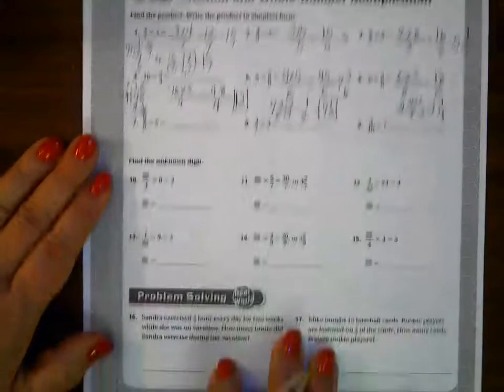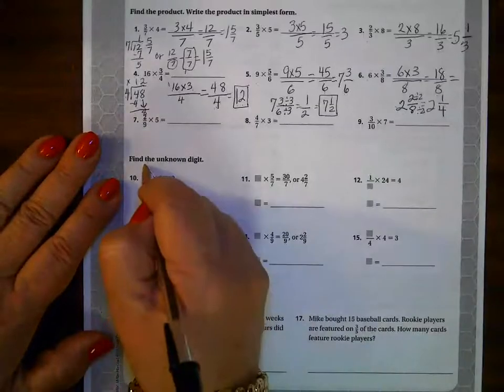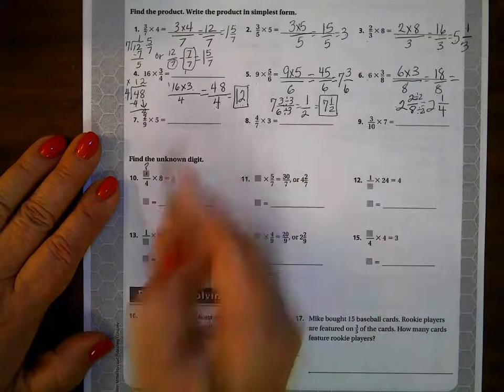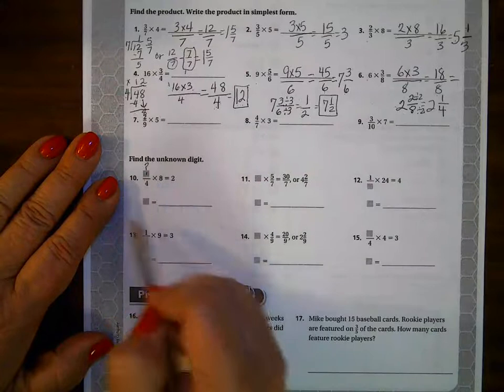Okay, the next one, number 10. I'm going to put a question mark on this one here because we're going to find what is the value of this gray box.